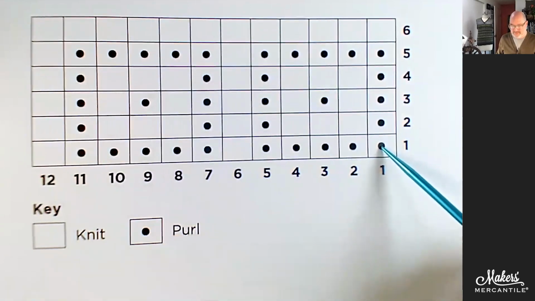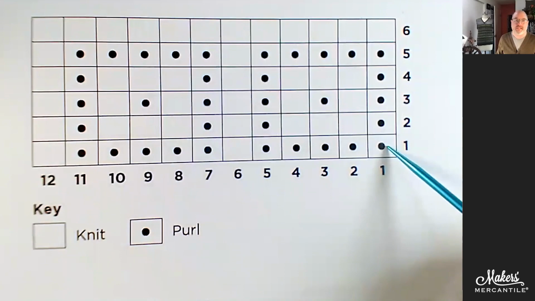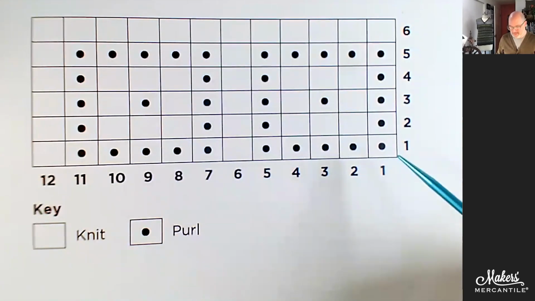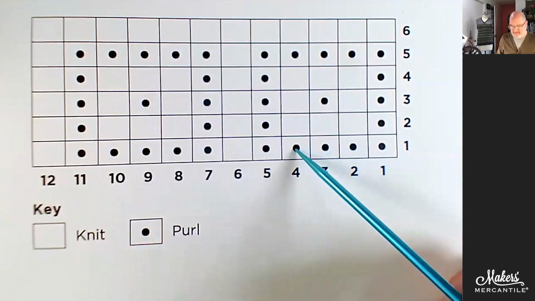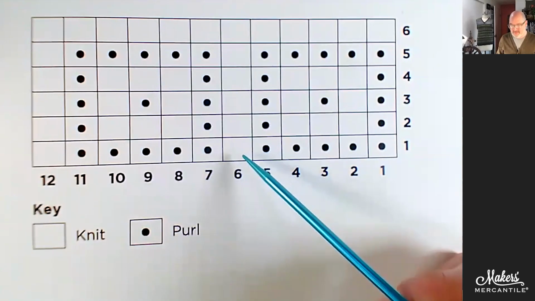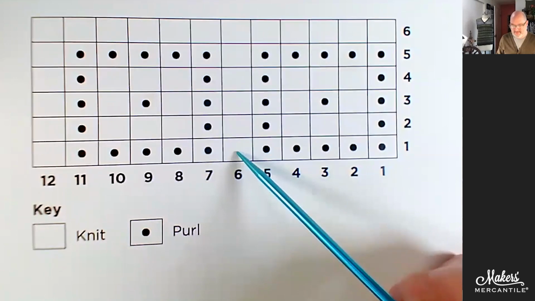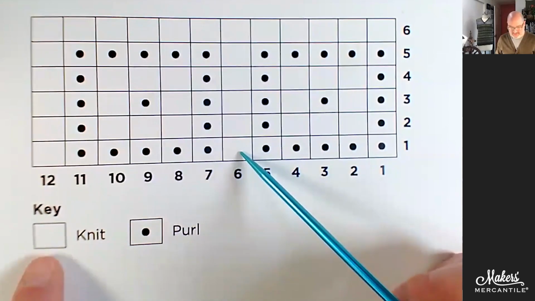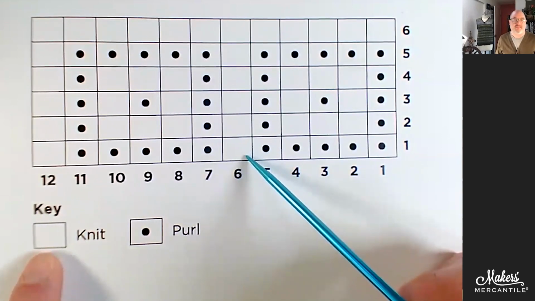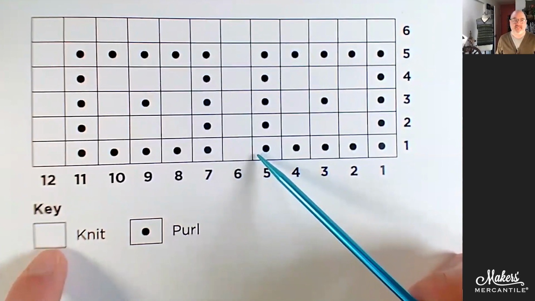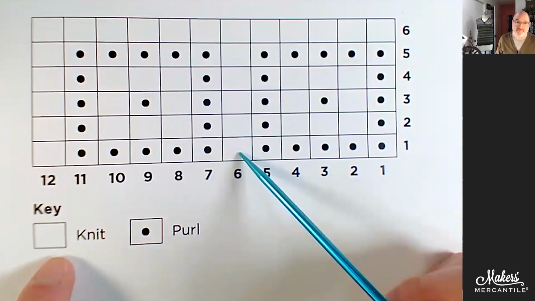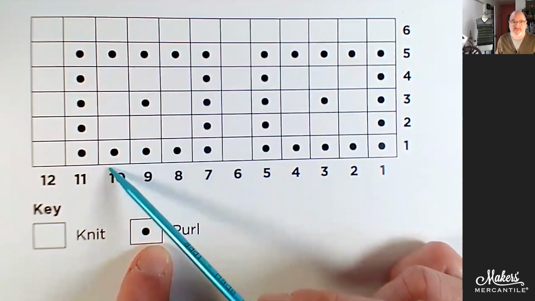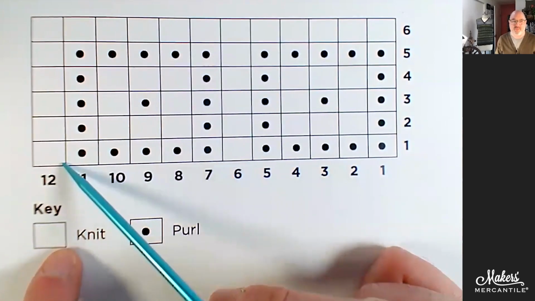Each box means one stitch. We're going to purl a stitch and we're going to move from right to left, so we go this direction across the row. We'll purl 1, 2, 3, 4, 5. Then there's no dot, which means we go back to the key and ask, what does this mean? The key tells us that a square with nothing in it means to knit. So I'll knit 1, then purl 1, 2, 3, 4, 5, and then knit 1.